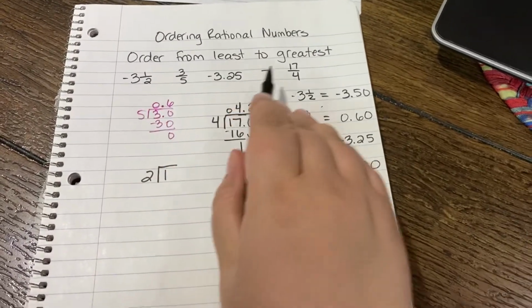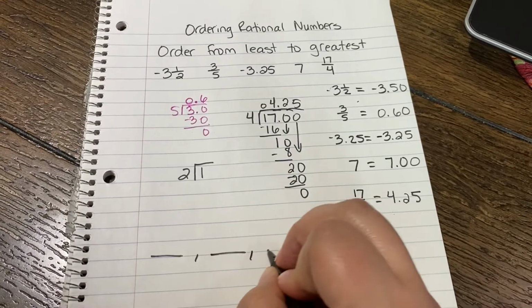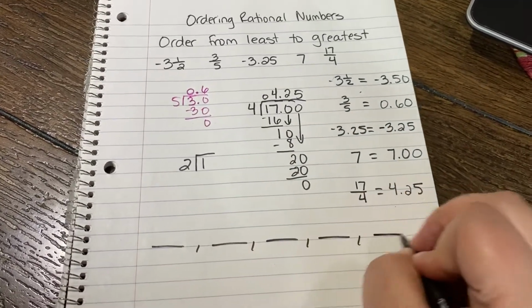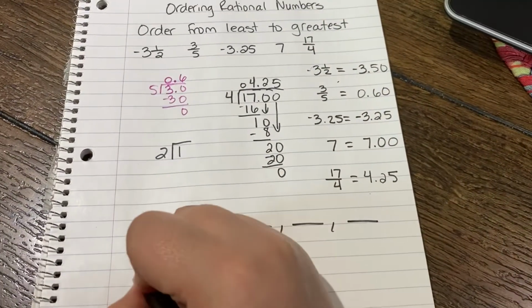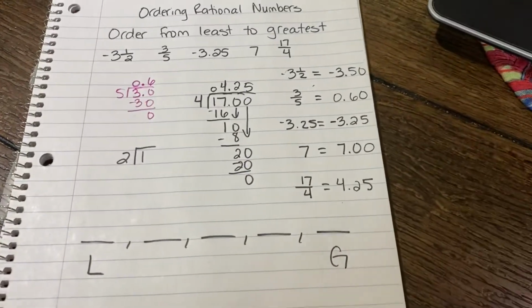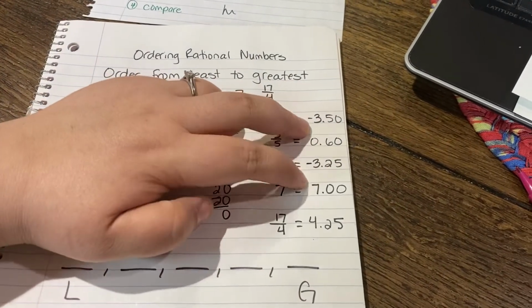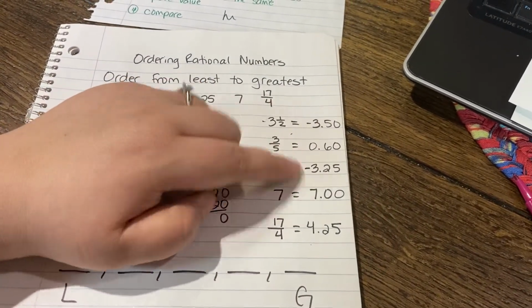I had 1, 2, 3, 4, 5 numbers. So I'm going to put 5 blanks. 1, 2, 3, 4, 5. This is how I personally do it. Least to greatest. Now, obviously, my smallest numbers, my least numbers are going to be my negatives because I have 1, 2 negatives, and then I had the rest that were positive.